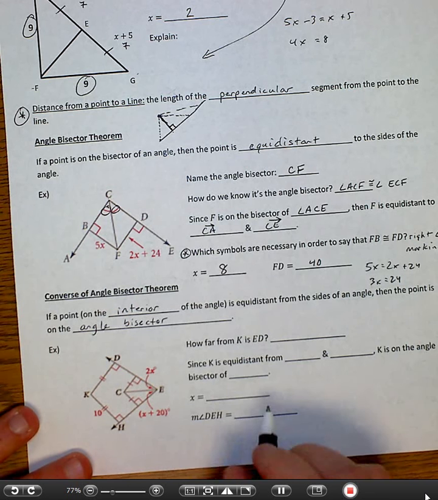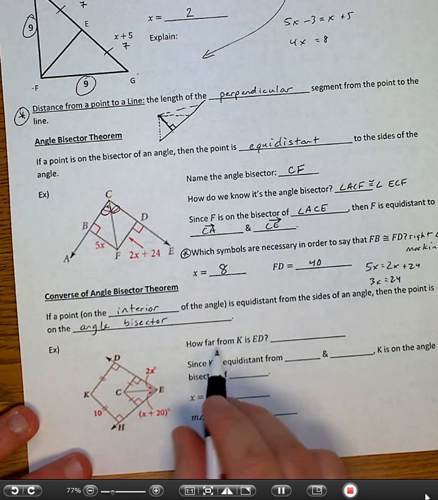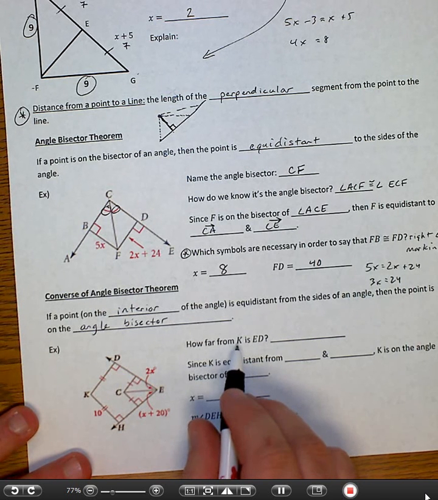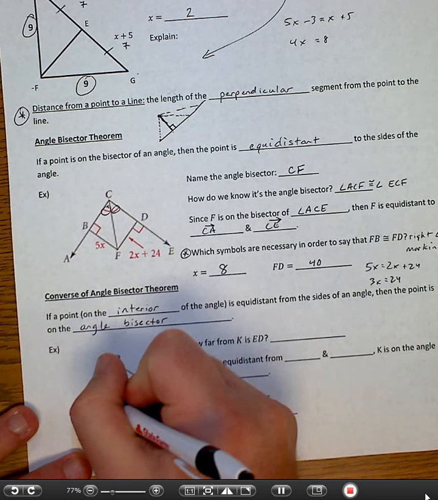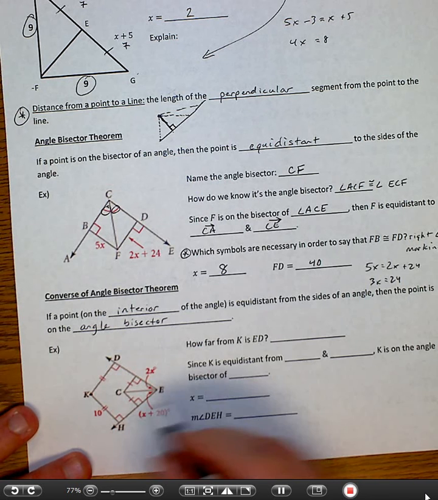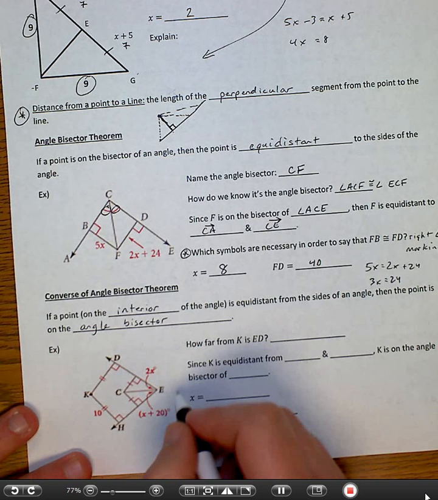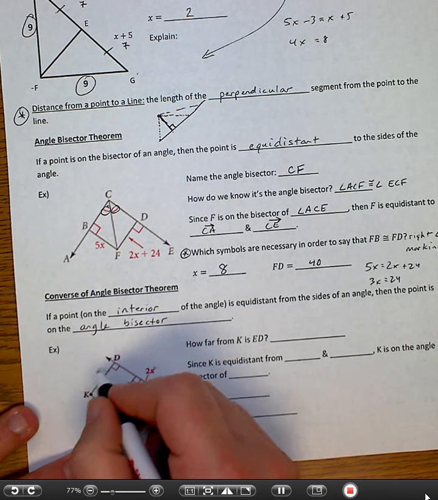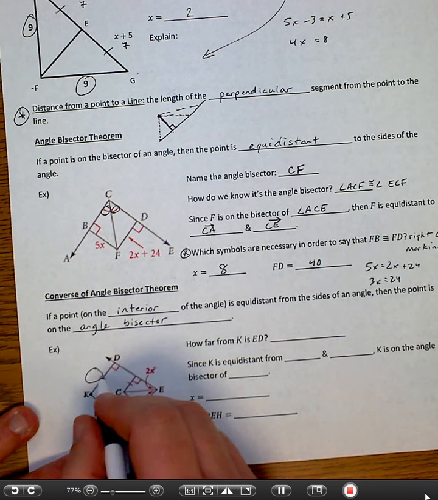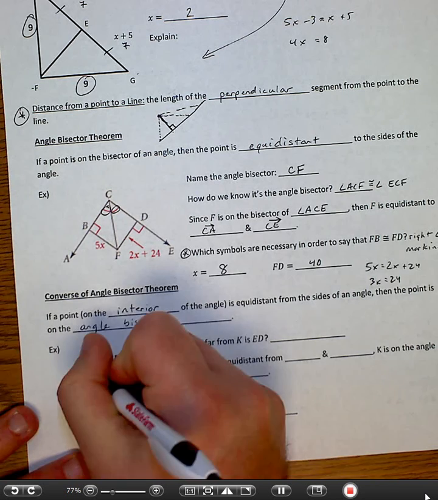Okay, so how far from K is ED? So how far from the point K is ED? ED is here. Well, that's the distance from the point to the line, which is this segment right here. I know that they're equal because it says they're equal, so that's 10. So it's 10 units.